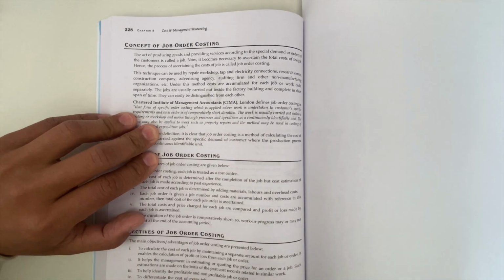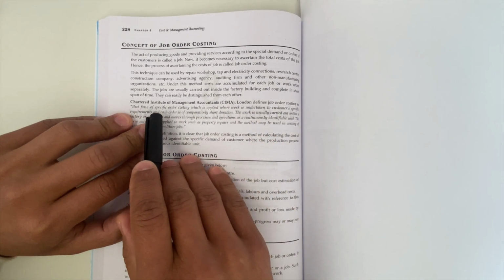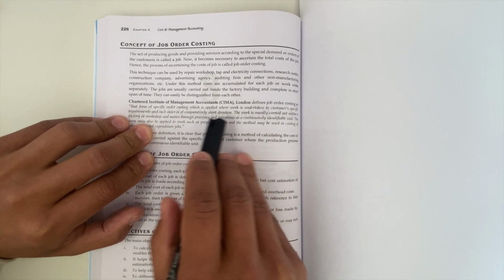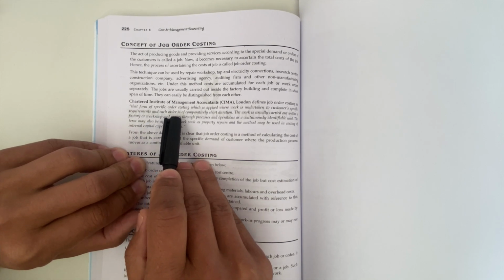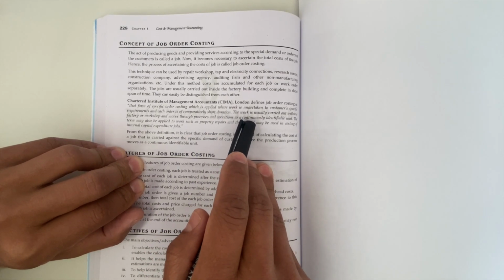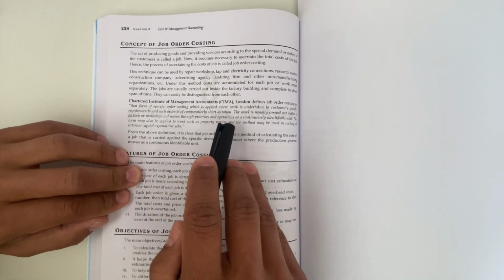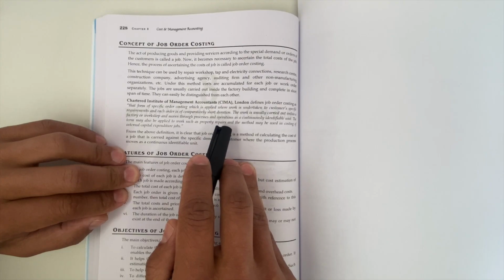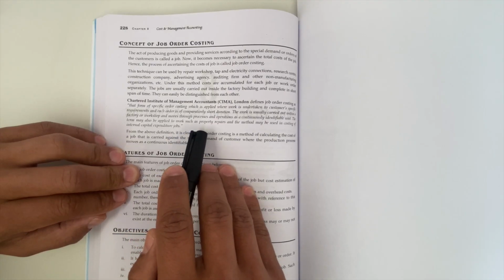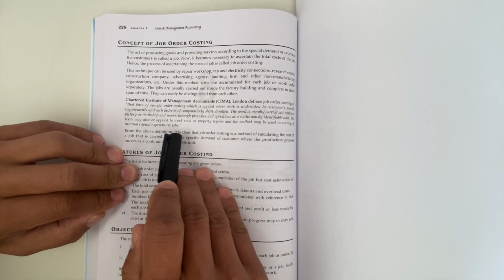The Chartered Institute of Management Accountants, CIMA, London defines job order costing as that form of specific order costing which is applied where work is undertaken to customers' specific requirements and each order is of comparatively short duration. The work is usually carried out within a factory or workshop and moves through processes and operations as a continuously identifiable unit. The term may also be applied to work such as property repairs, and the methods may be used in costing of external capital expenditure jobs.